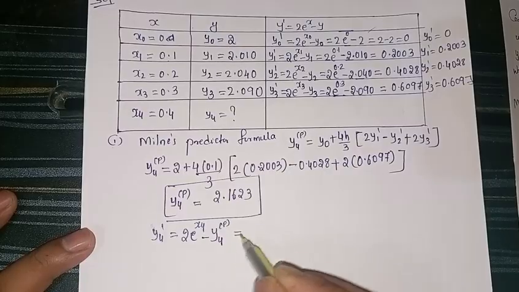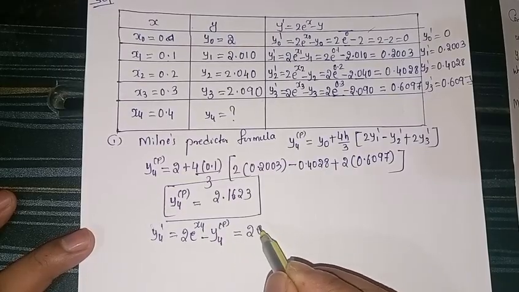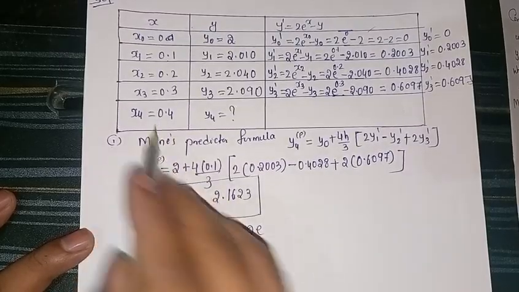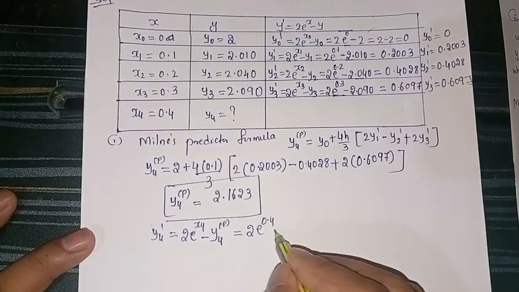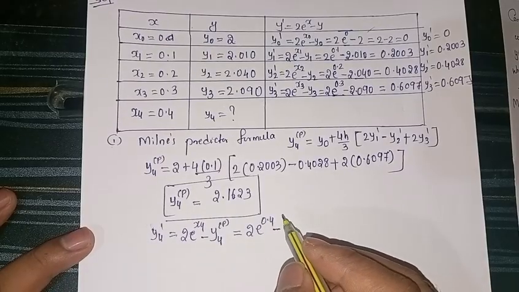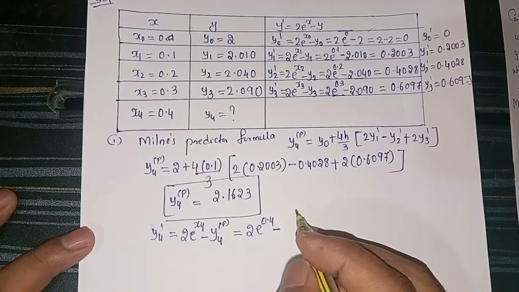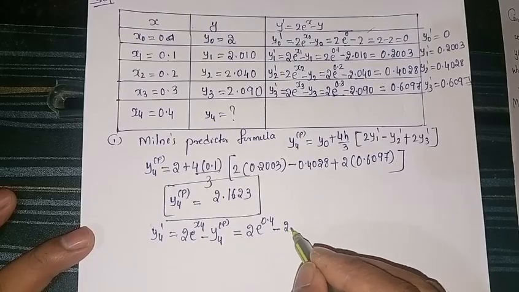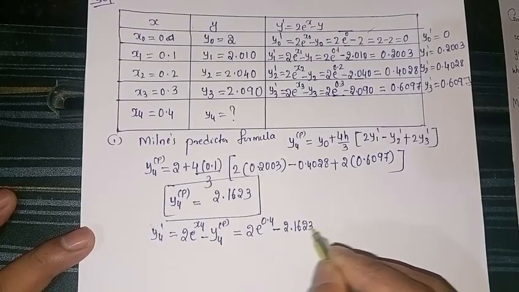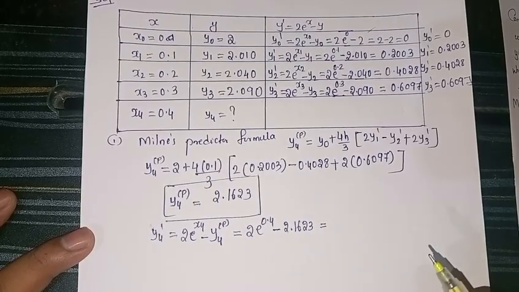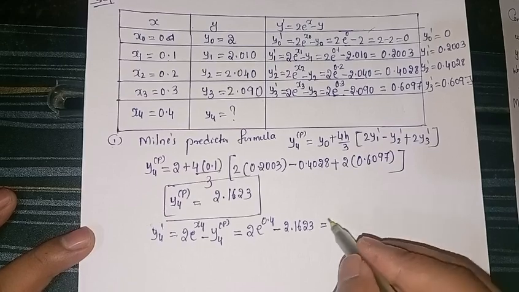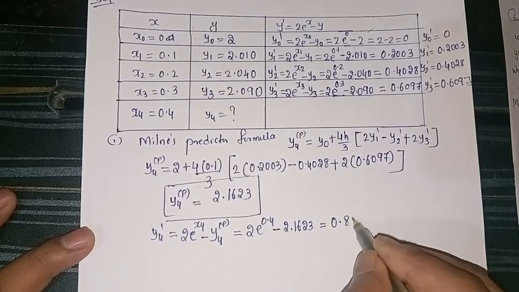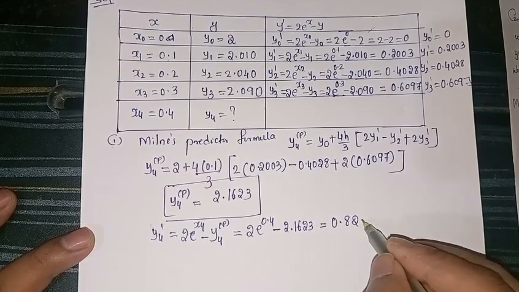Predicted value. So 2 into e power x4. What is x4? 0.4. 0.4 minus the predicted value. The predicted value is 2.1623. So if I simplify this, what is the answer I am getting? 0.8213.